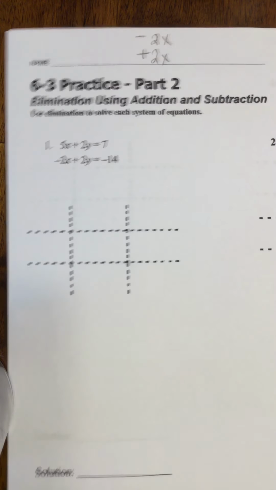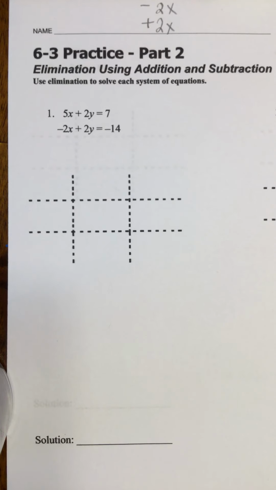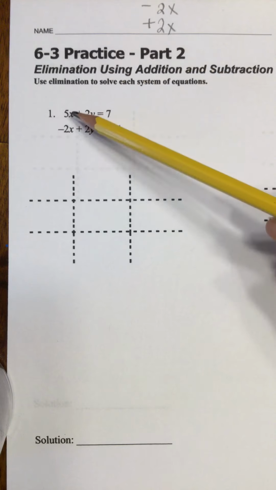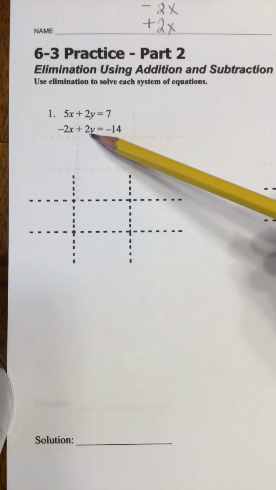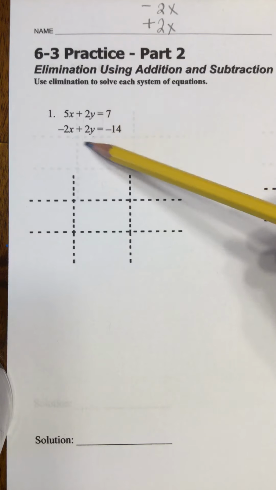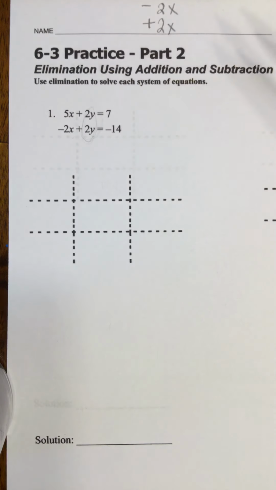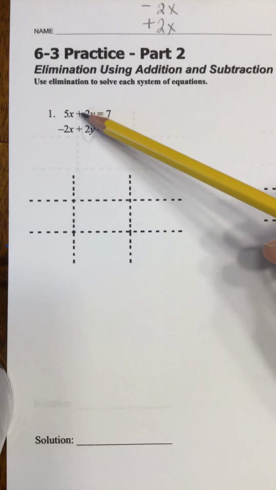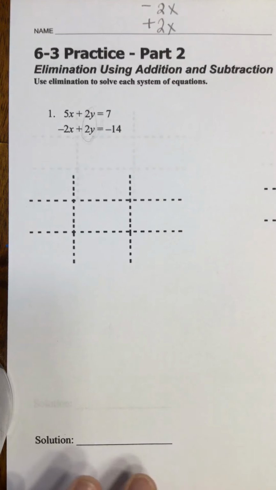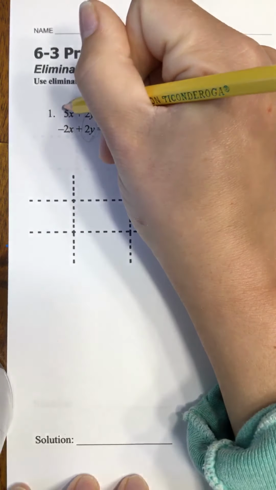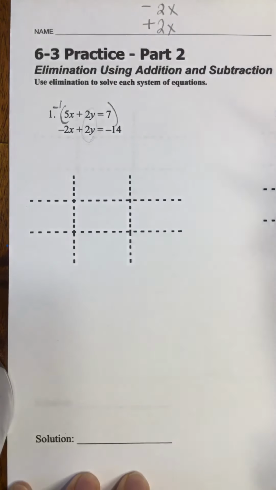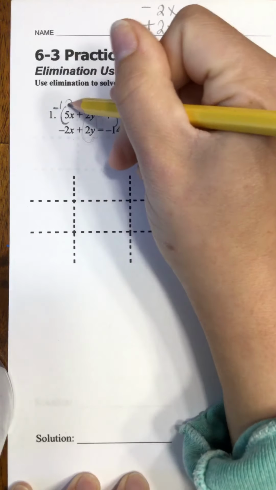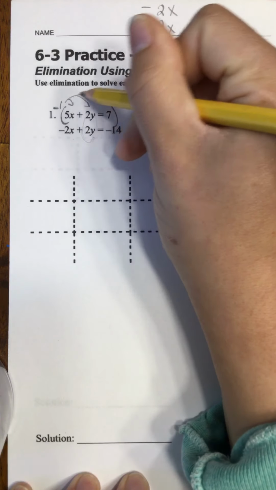So if we're looking at number 1, we have a 5x and a -2x. We have a 2y and a 2y. So my y's are going to be the ones I want to cancel out. But we have the same sign. So in order to change my sign, I need to multiply one of these by -1. So if I multiply this by -1, remember you multiply everything.